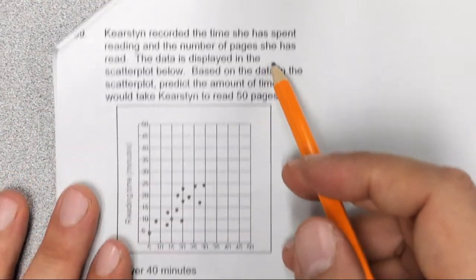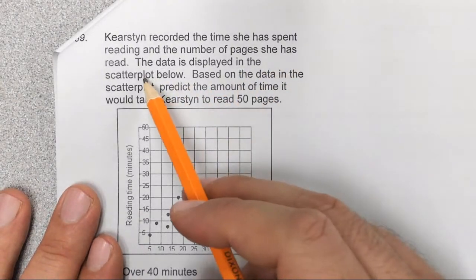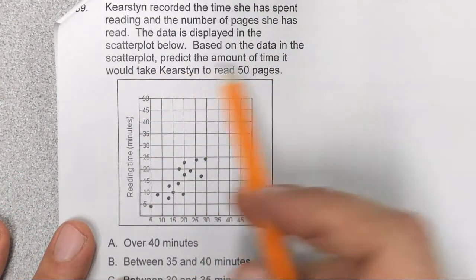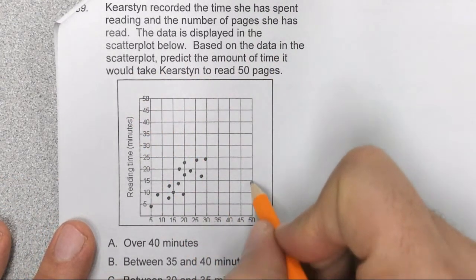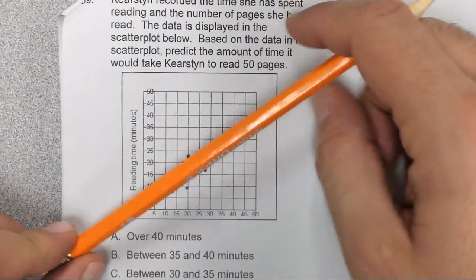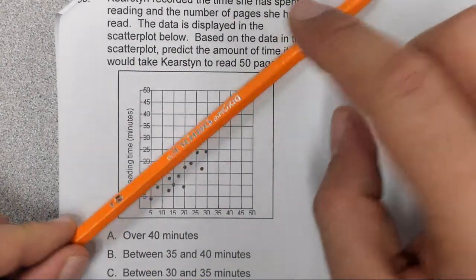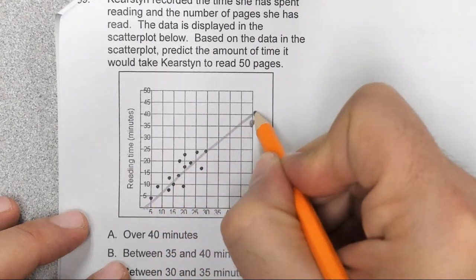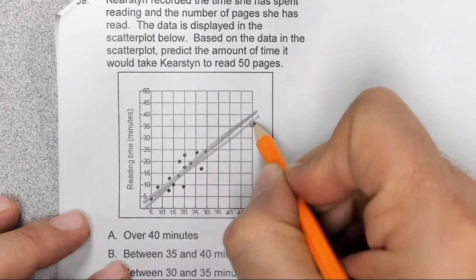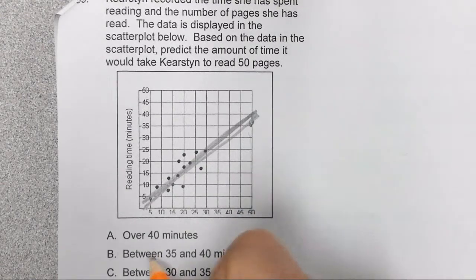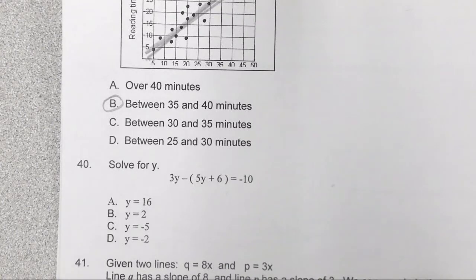Alright, Kirsten recorded the time she spent reading and the number of pages she has read, the data displayed on a scatter plot. Okay, wonderful. Based on the data, predict the amount of time it takes her to read 50 pages. Okay, this is 50 pages. She didn't get that far. If I take all these dots and squish them together, I can make a trend line. And the trend line says it should be around here somewhere. Either 40 minutes, 35 and 40. I'll go with this one. If you use an actual ruler, you can tell a lot better.